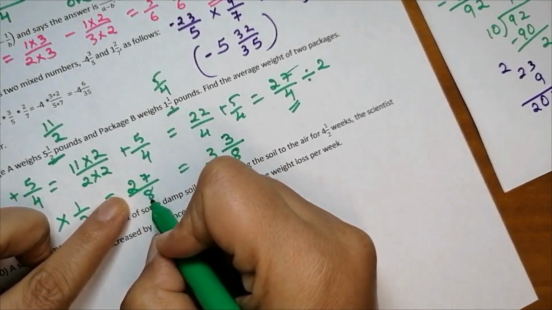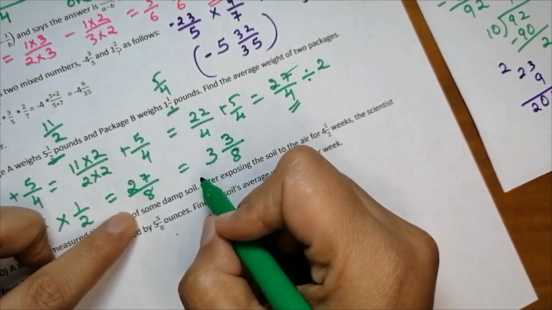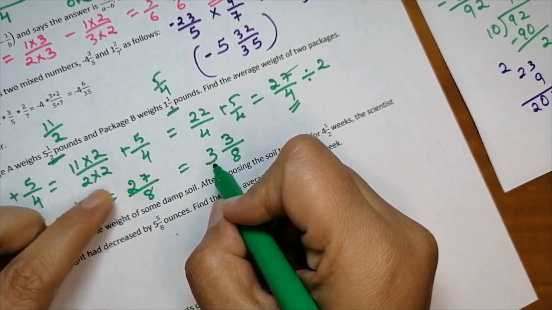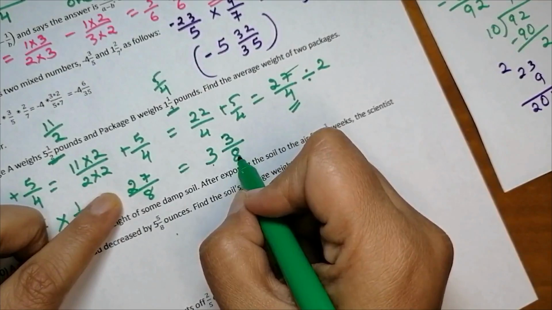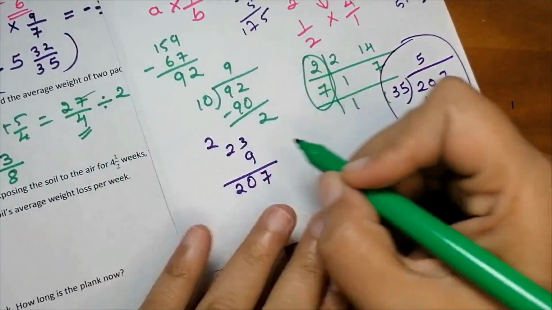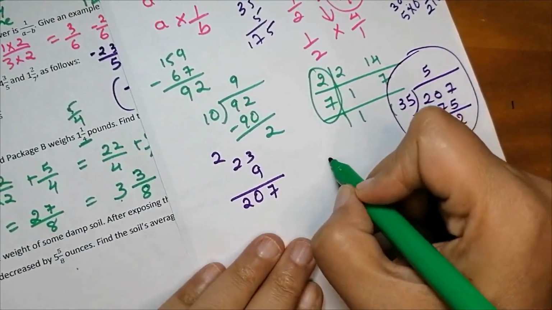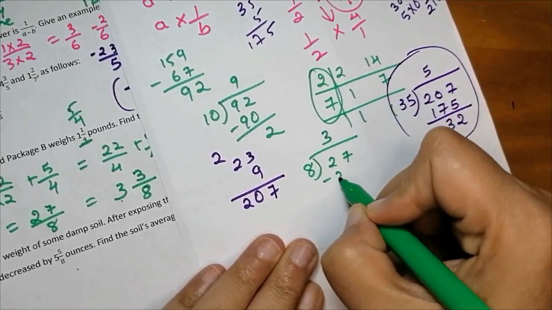I'm just repeating once more. 27 divided by 8. 8 times 3 gives us 24, and this is 27, so the remainder will be 3, and this is the divisor here. I will repeat it again so that you understand what I did. It says 27 divided by 8, 3 times 24.